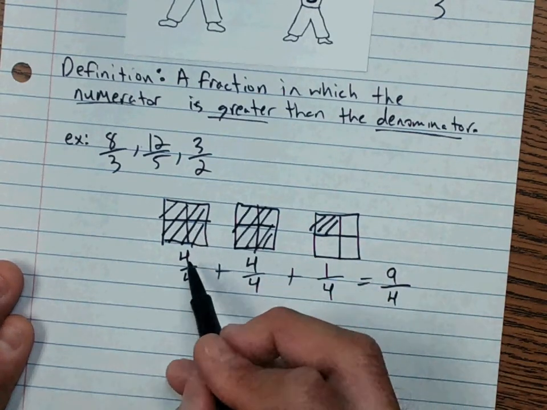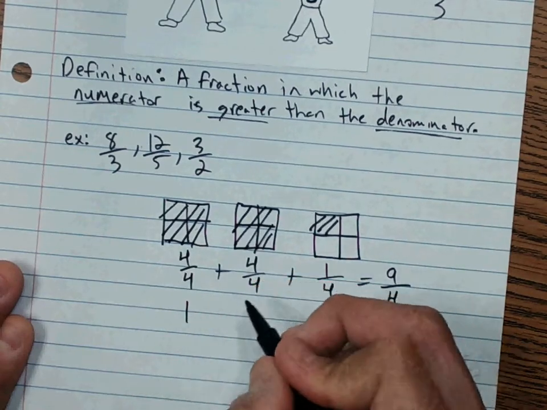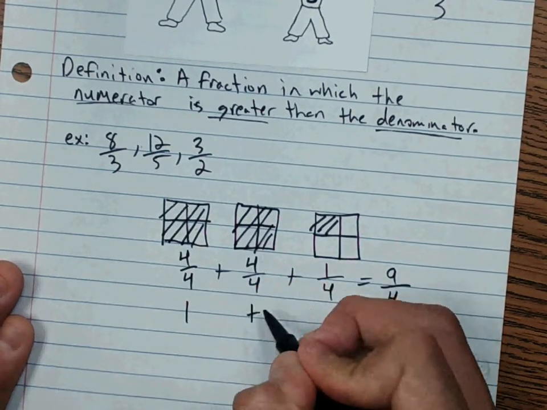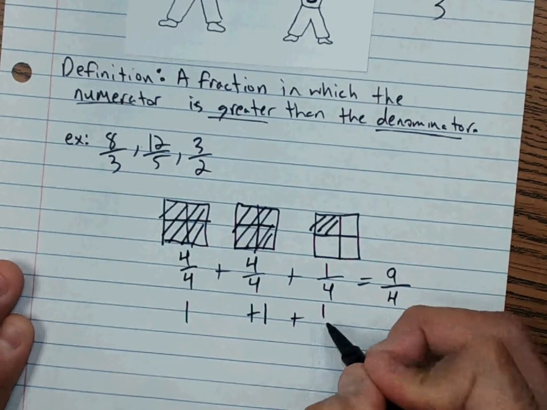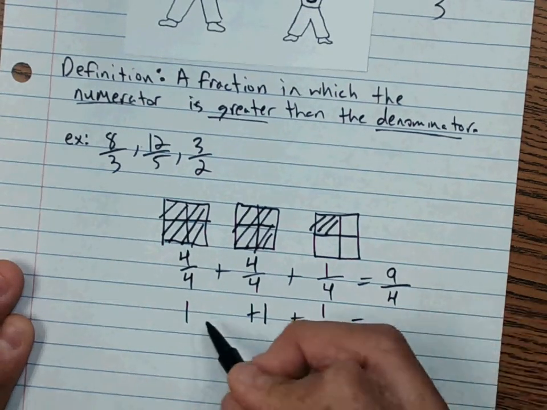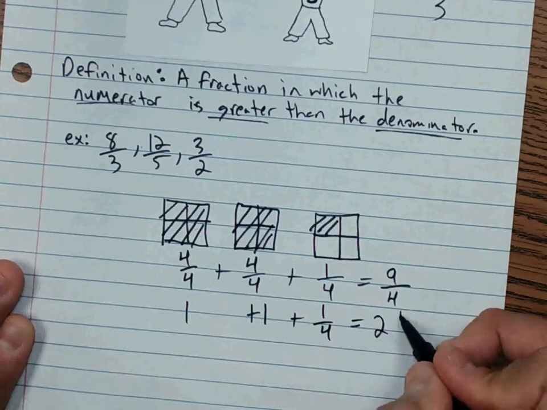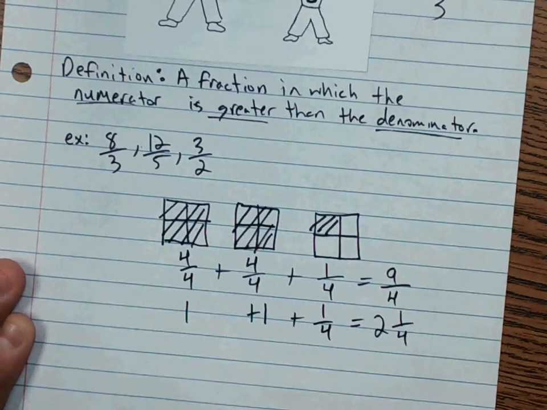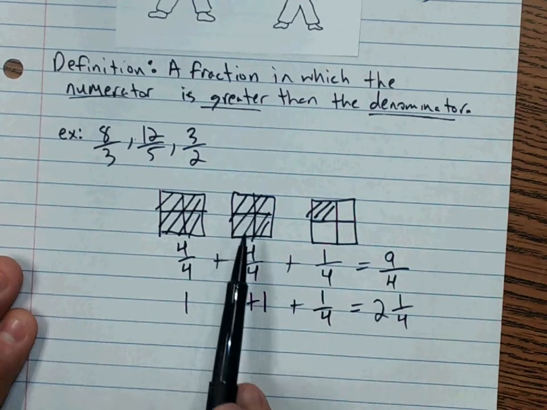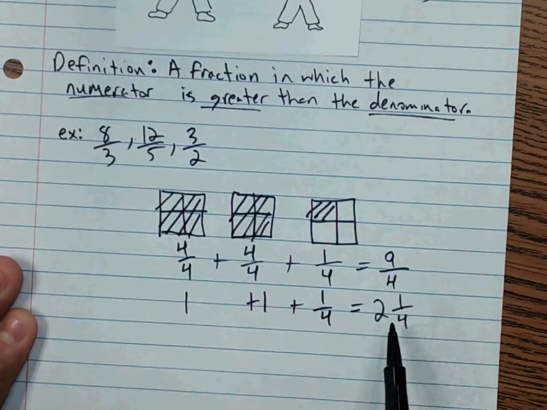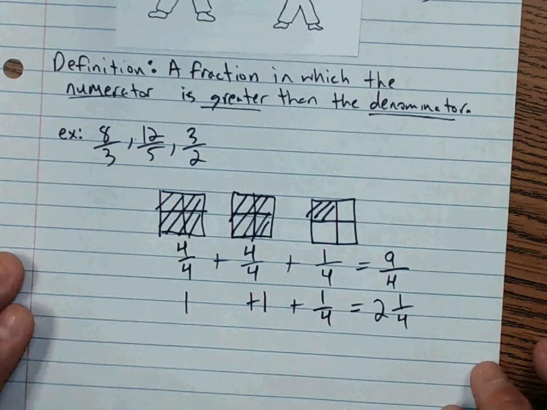Or let's say, if I have 4/4, that means I have one whole right here, and then I have another whole right here, but here I only have 1/4. Well, that's equivalent to 2 and 1/4. Alright, so these two numbers are equivalent. So you've got the visualization, you've got the improper fraction, and then you've got the mixed number version, which we're going to talk about in another lesson.